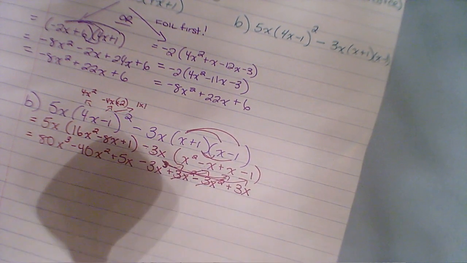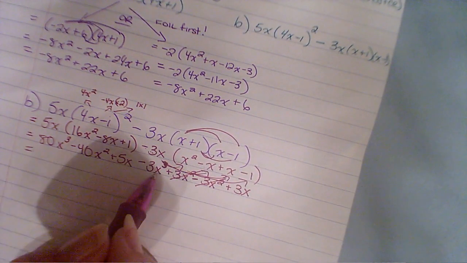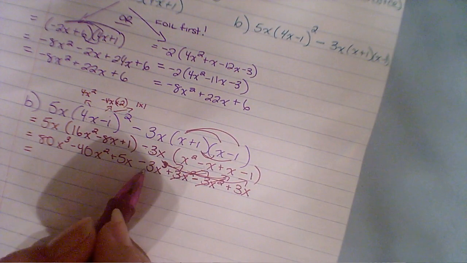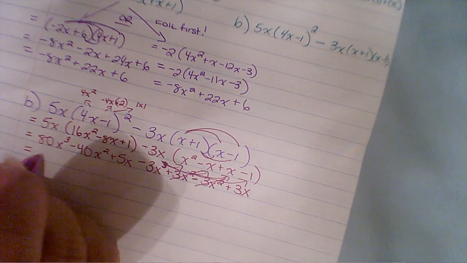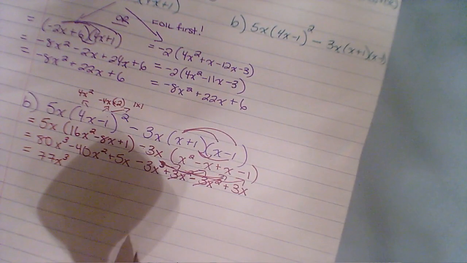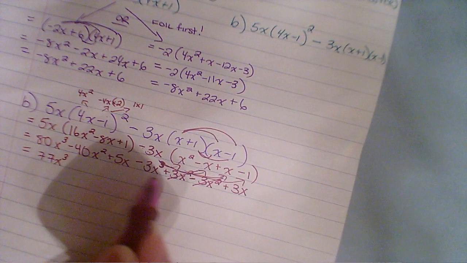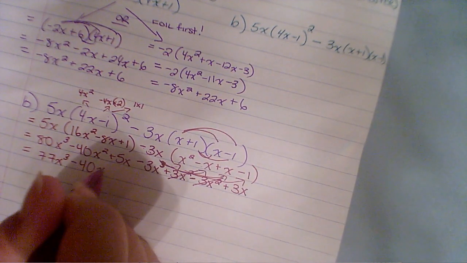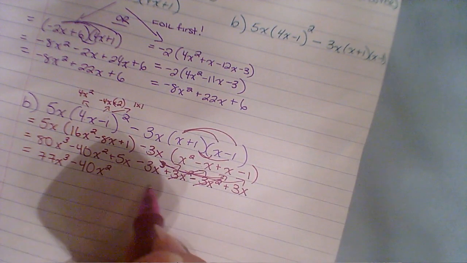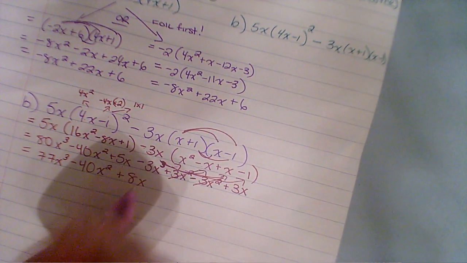But what happens is positive 3x squared, negative 3x squared. Well, those guys cancel each other out. They give you 0x squared back there. So I'm not even going to pay attention to that part. Here I have some x cubes. Here I have some x cubes. 80 subtract 3 of the same thing gives me 77x to the power of 3. So now I'm just collecting like terms. Negative 40x squared plus 3 minus 3 is still negative 40x squared. Positive 5x, positive 3x gives me positive 8x.